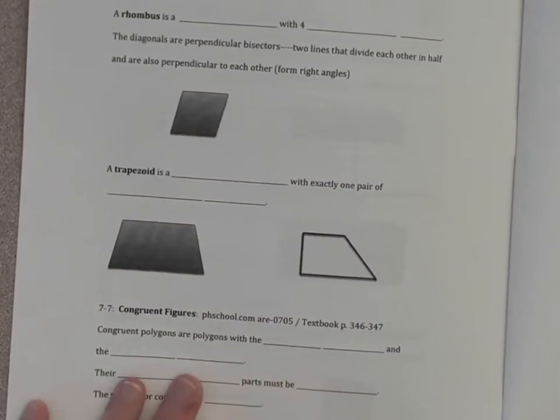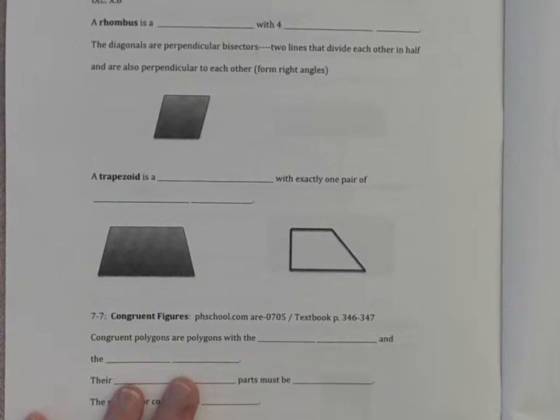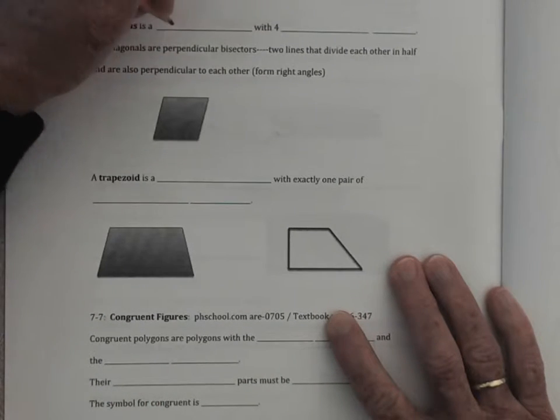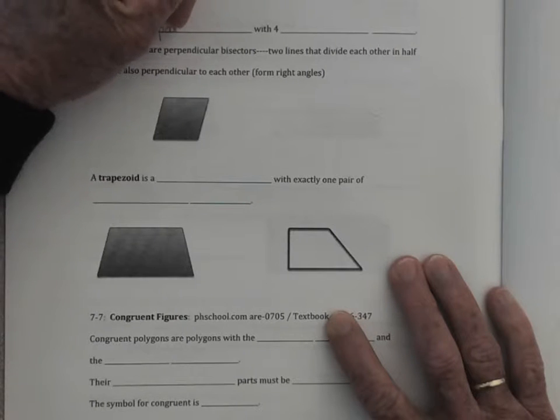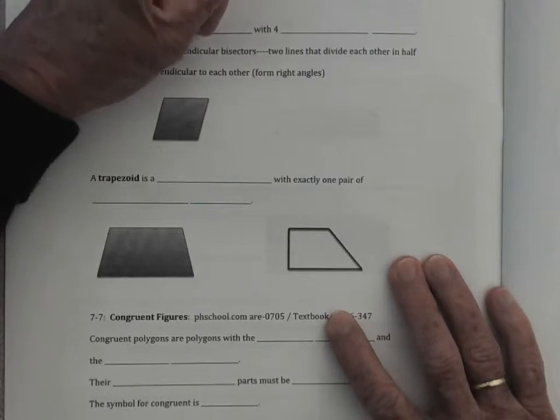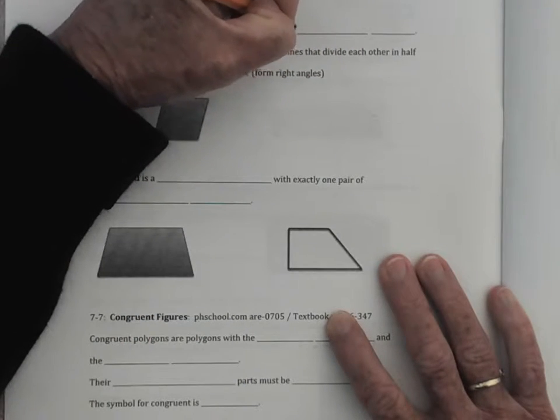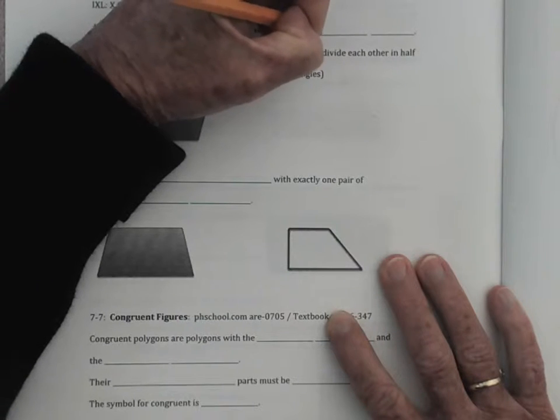Then we have another one that's kind of like a square, but not a square, because it doesn't have to have right angles. A rhombus is a parallelogram. Opposite sides, again, are congruent and parallel, with four congruent sides. All sides are the same length.